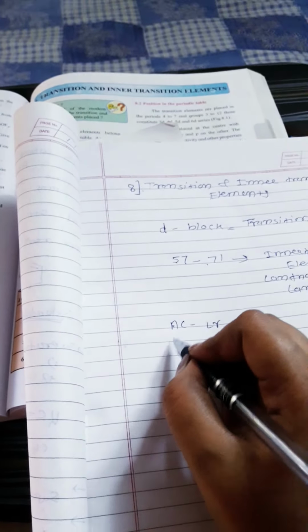According to the above principle, the electronic configuration of chromium is what? Argon 4s2 3d4, according to the above principle.